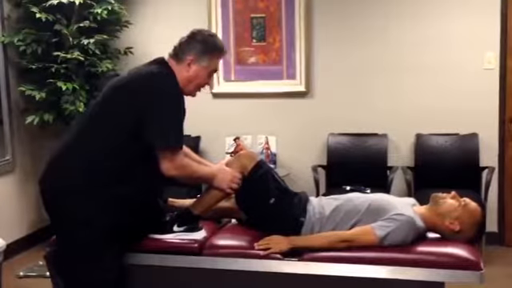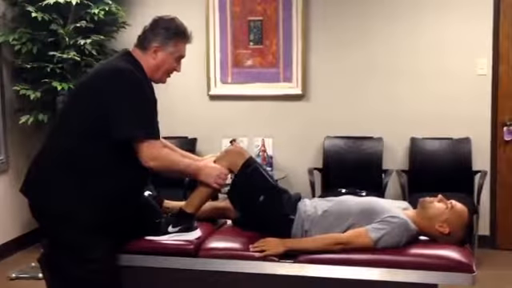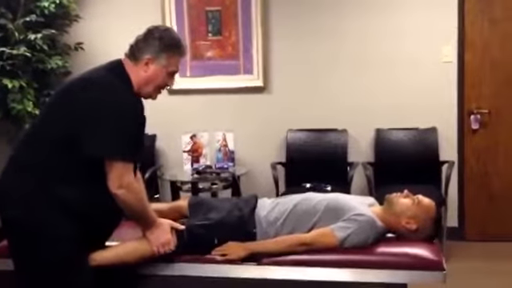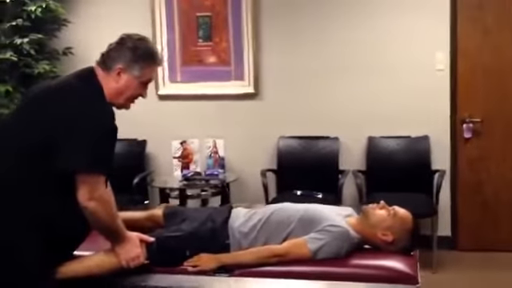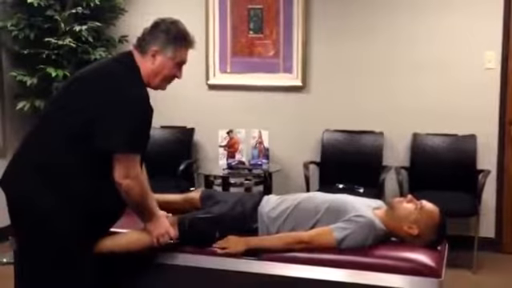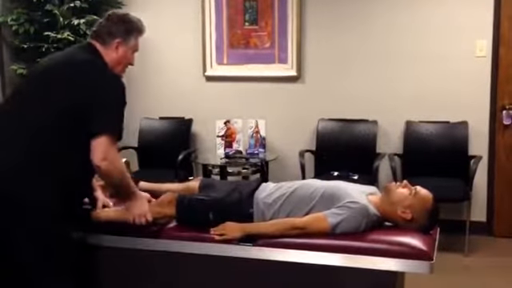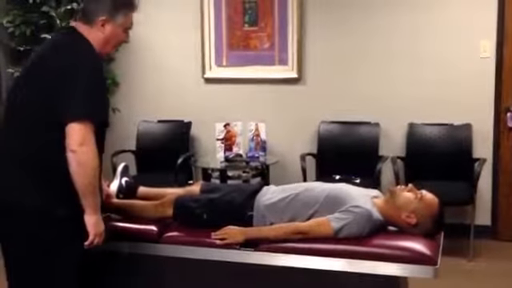See, there's no looseness there. You feel a difference? No looseness there at all. Now let's check the lateral. You got a little looseness again on the lateral ligaments. You play a lot of ball or soccer? No, I just jog. Okay, so he does a lot of jogging.